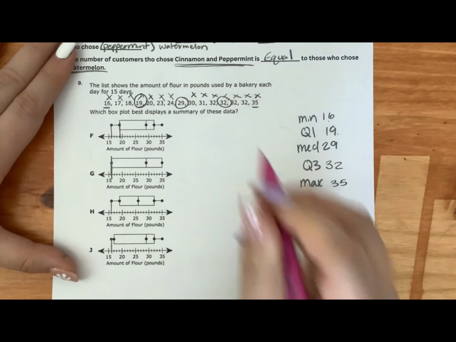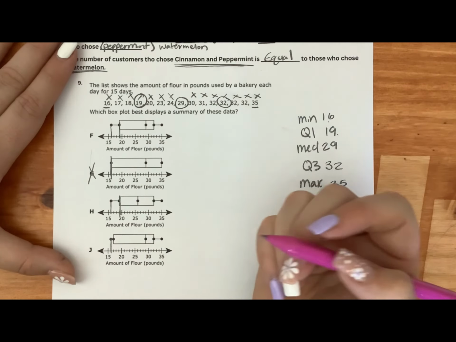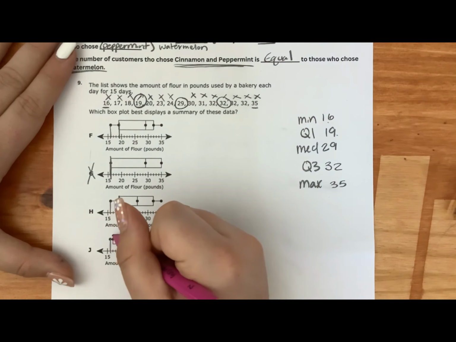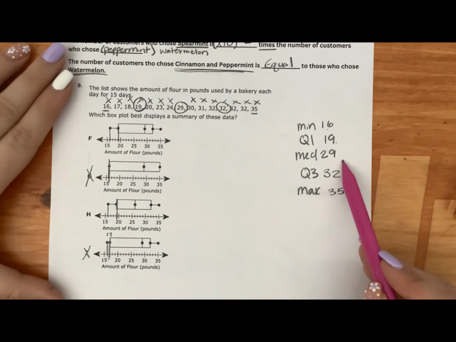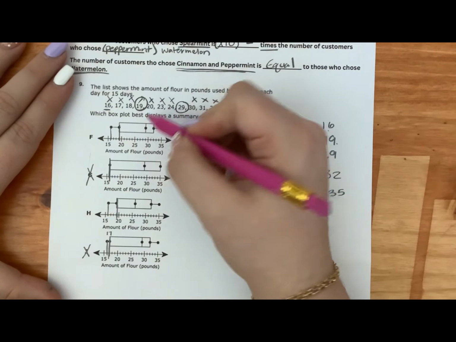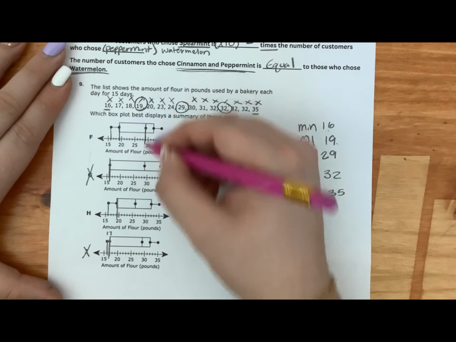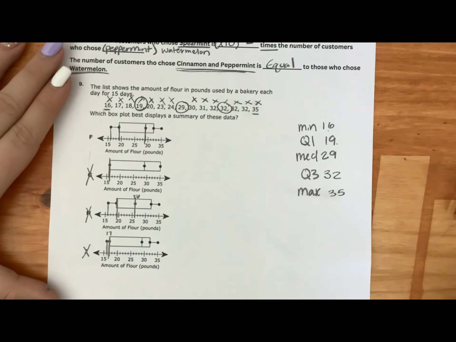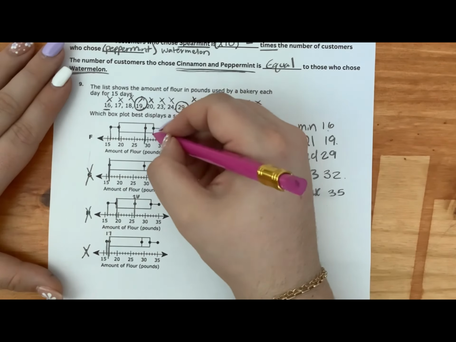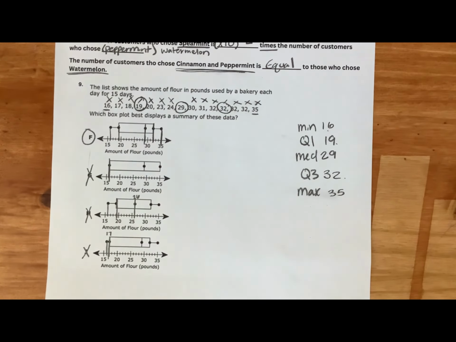This one, our box starts at 15, so G is not correct. This one, our box starts at 19, so that one's correct. And this one is going to be 17, and that is not correct. Now our median, we need to make sure it's at 29. 29 is going to be right before 30, and we're just going to check the ones that we have left. So we have 29 here. And on this one is 26, so that is incorrect. Let's check our last two, 32 and 35. 32 is my quartile 3, and 35 is my max. So F is the correct answer.